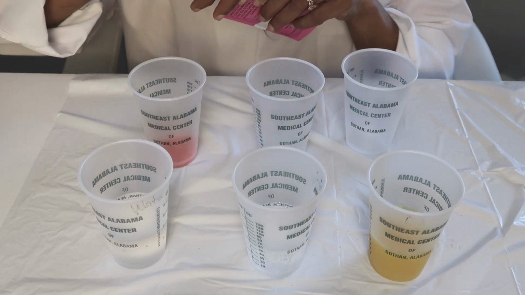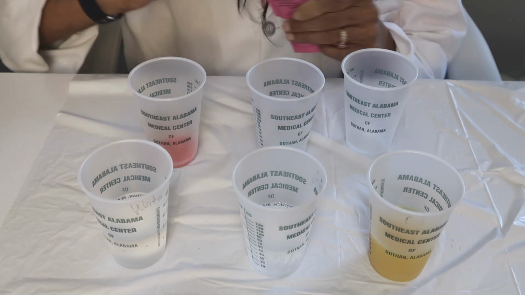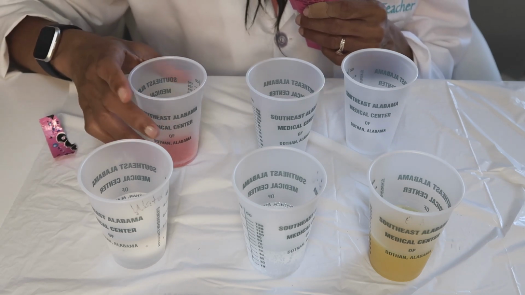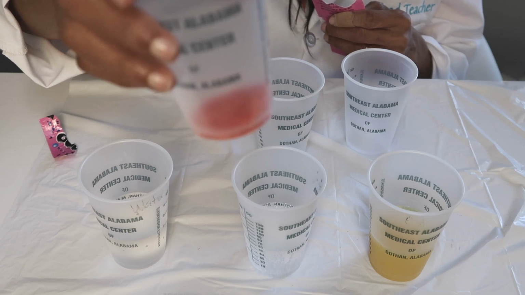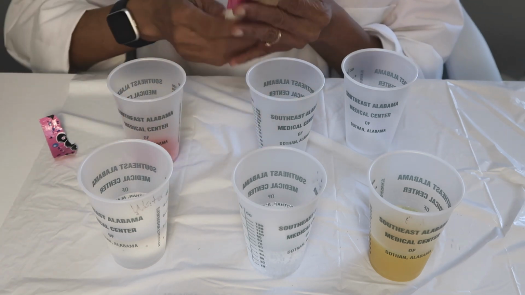The next step, you're going to open your Pop Rocks and take 3 different cups and pour the Pop Rocks into 3 different clean cups.